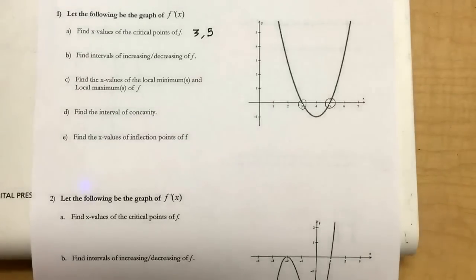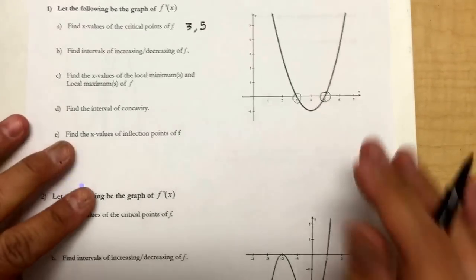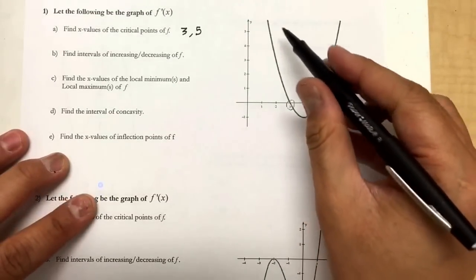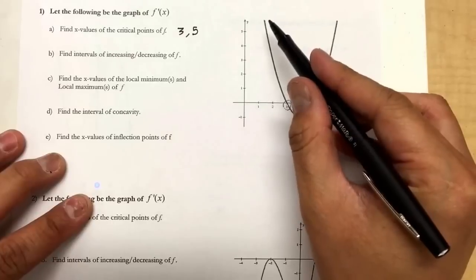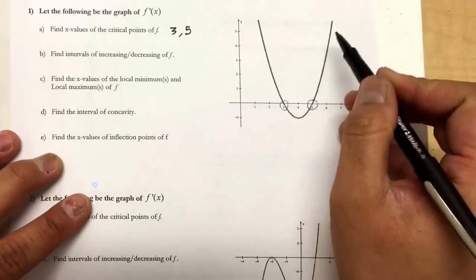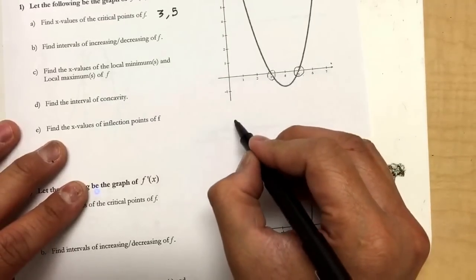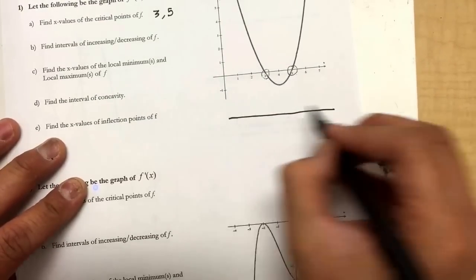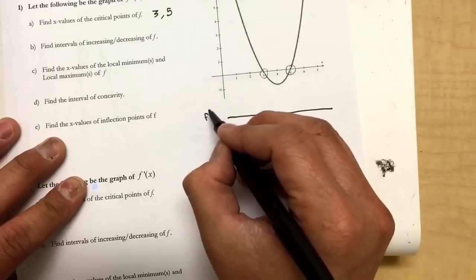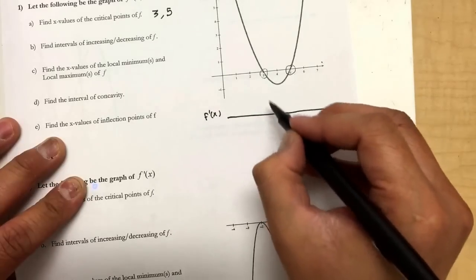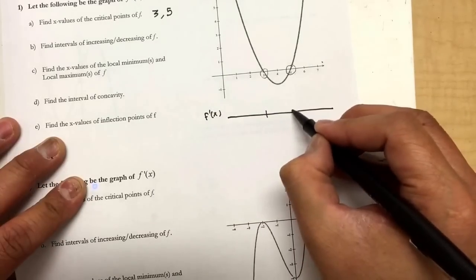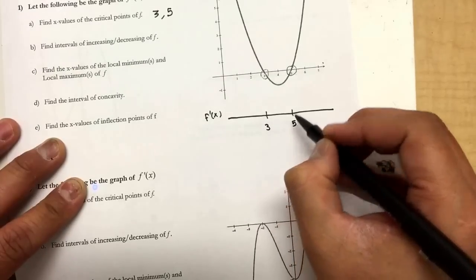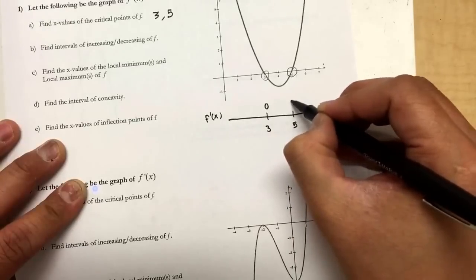Now, if you like, you can also create a sign chart for your f prime, and it makes it easier instead of looking at the graph of f prime. What you can do is create a number line down here, call it f prime, and then identify the critical points, which are 3 and 5, and put zeros on there.